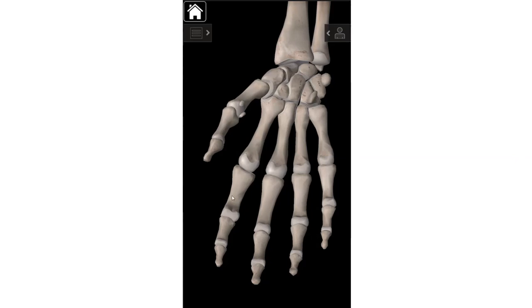So again, in the case of the phalanges, your thumb has 2, proximal, distal. Digits 2 through 5 have 3, a proximal, middle or intermediate, and distal. And so those then are the phalanges. All right, so let's then talk about joints to bring it home.